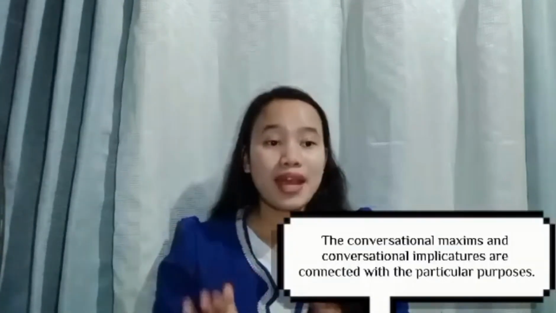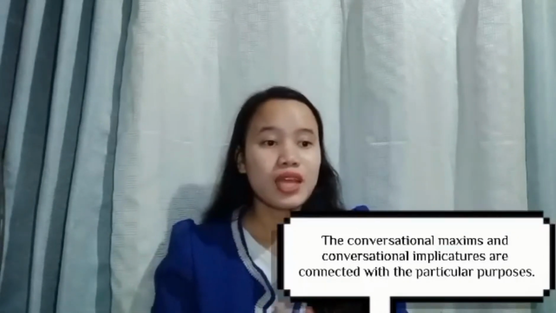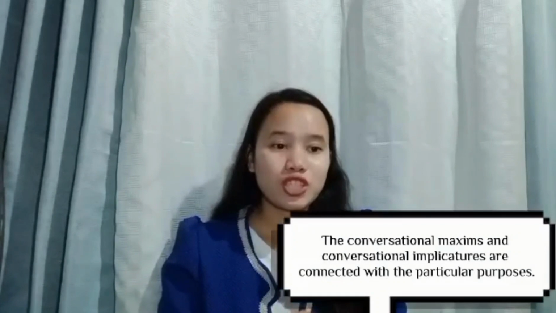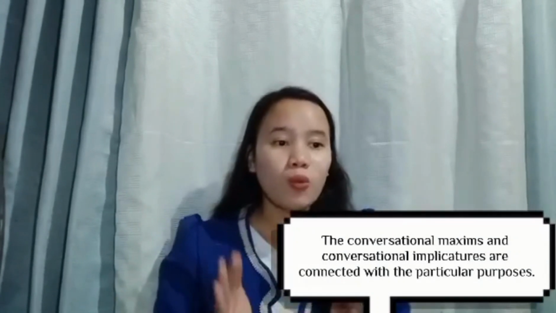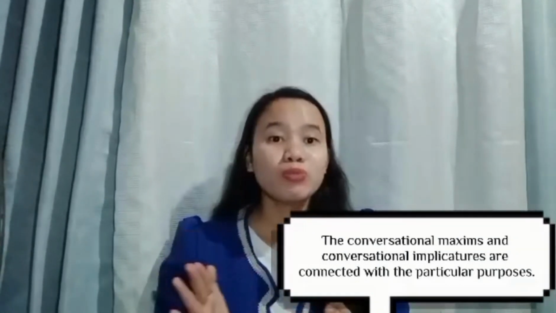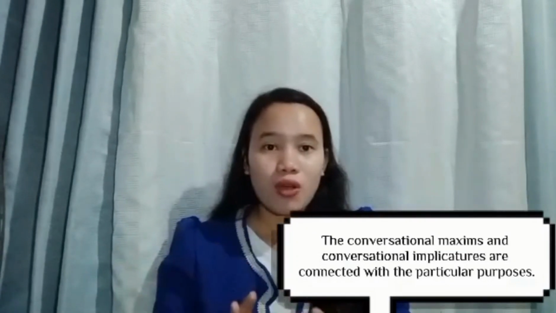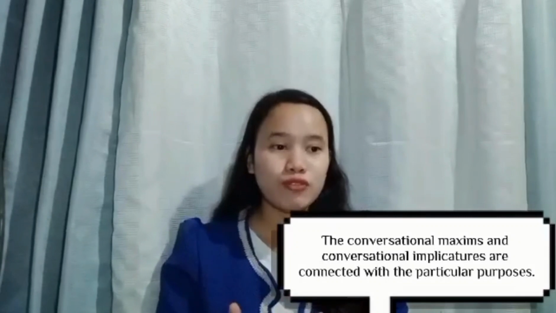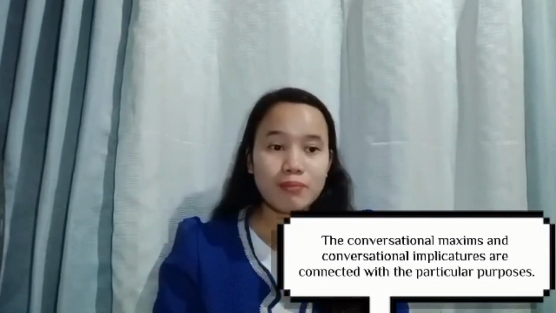The conversational maxims, however, and the conversational implicatures are especially connected with the particular purposes that talk exchange is adapted to serve and is primarily employed to serve.